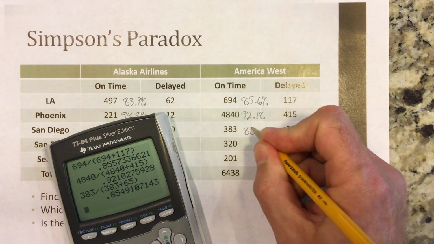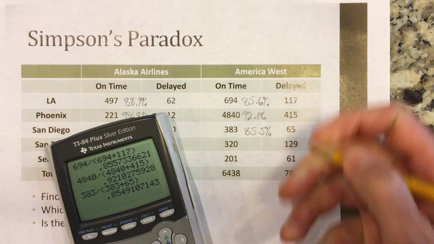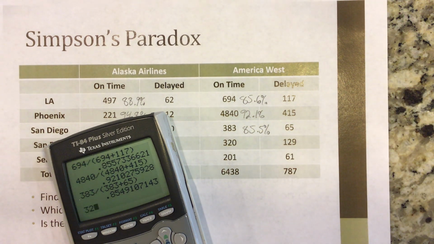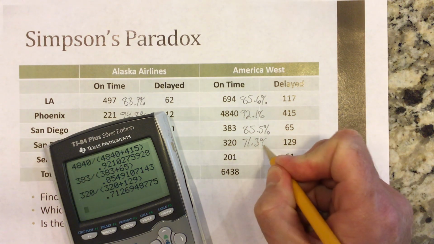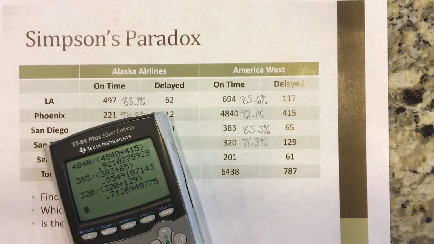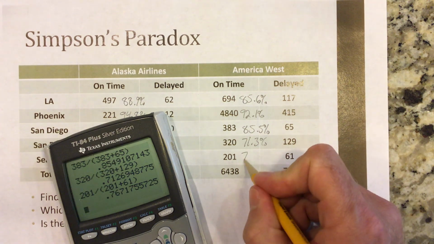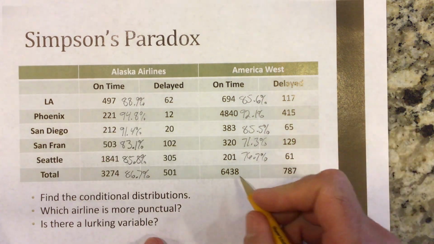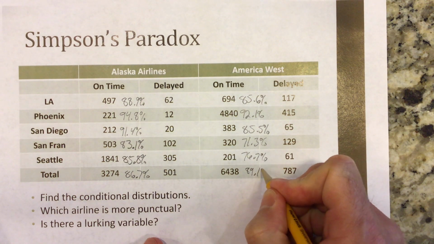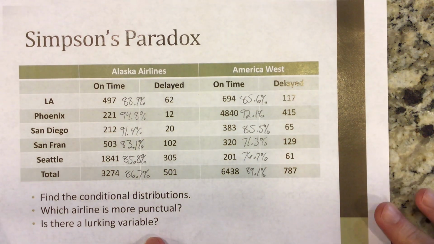San Diego, 85.5. San Fran, 71.3. And Seattle, 76.7, with an overall of 89.1%. All right, so let's compare by airport now.